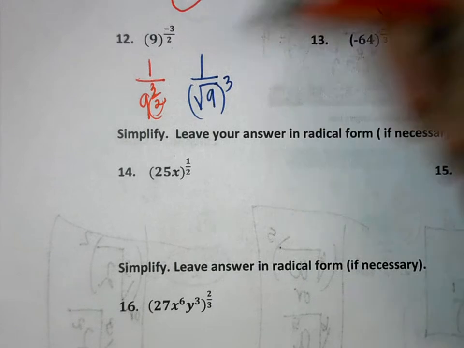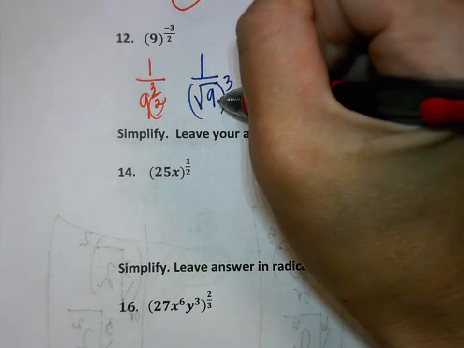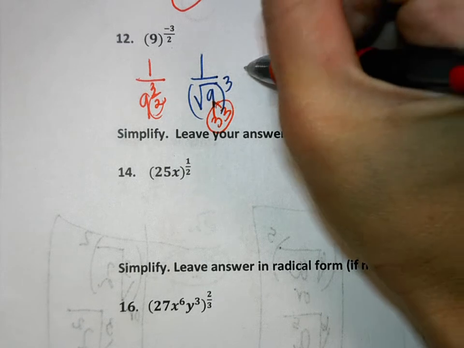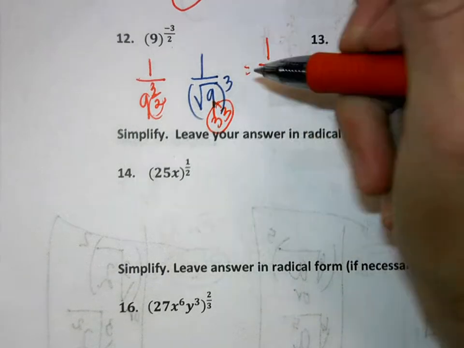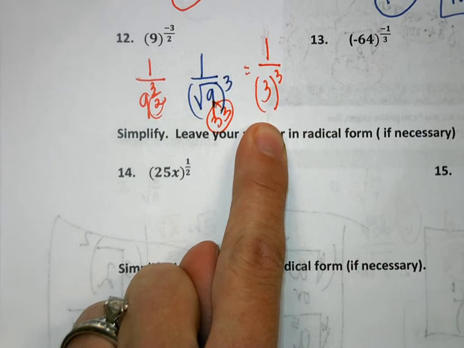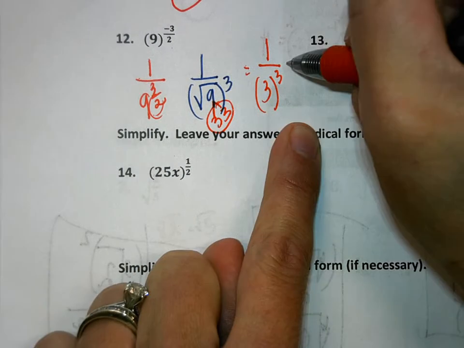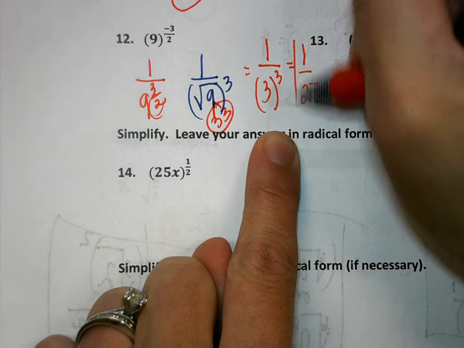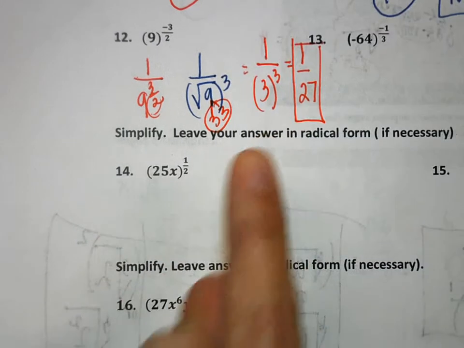If you want to, you can. 9 breaks down to 3 and 3, so I have a pair of 3s. We end up getting 1 over, since I had a pair of 3s, that's my group, and we take 3 to the 3rd power. 3 to the 3rd power is 27, so my answer is 1 over 27.